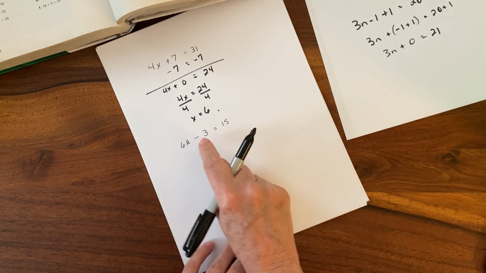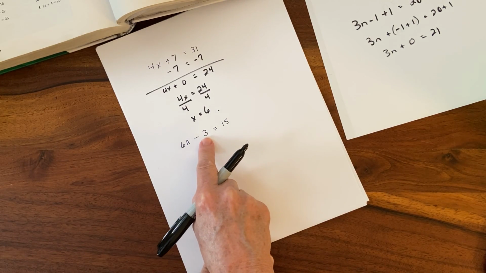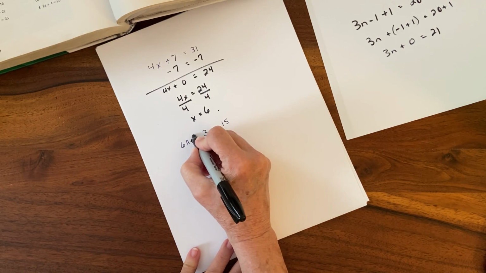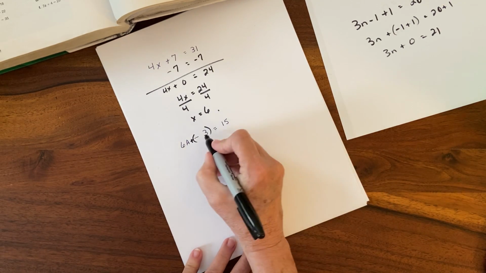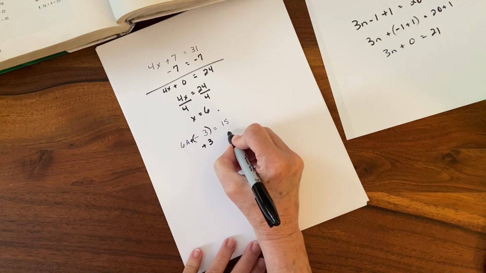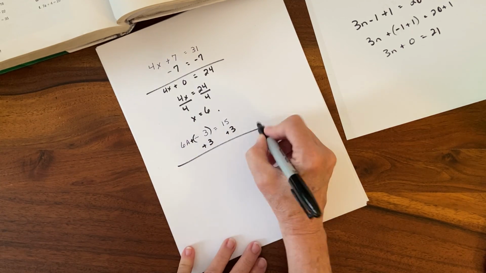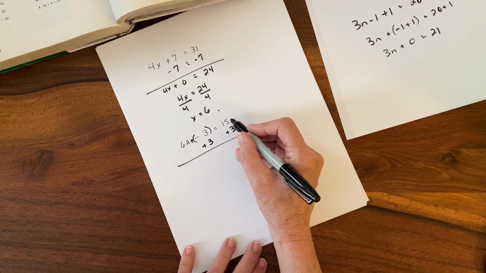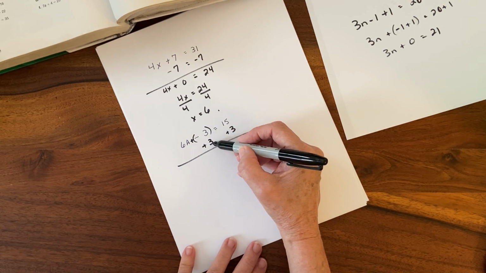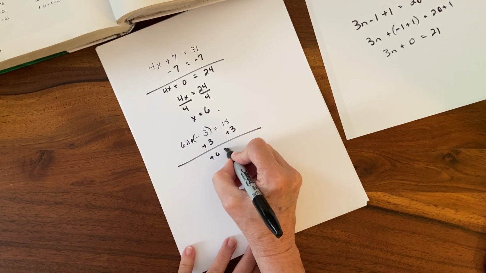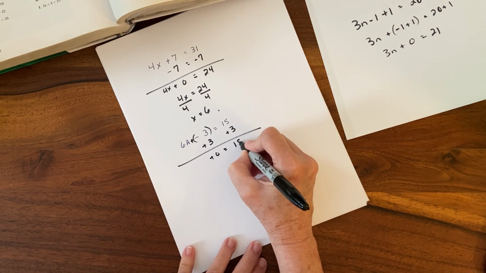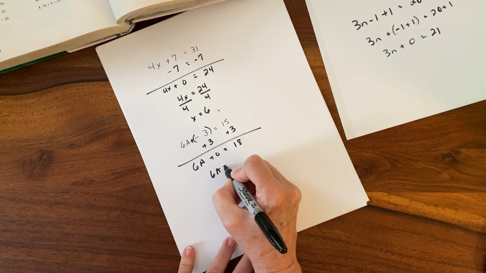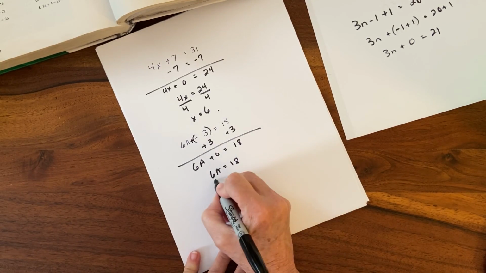Okay, I want to do the inverse of subtracting. Remember there's no such thing as subtracting, so that's really a negative 3. Okay, so I'm going to add a positive 3 to both sides. Do that first. I'll deal with this in a minute. Okay, so what's a negative 3 plus positive 3? 0. What's 15 plus 3? 18. 6a equals 18.